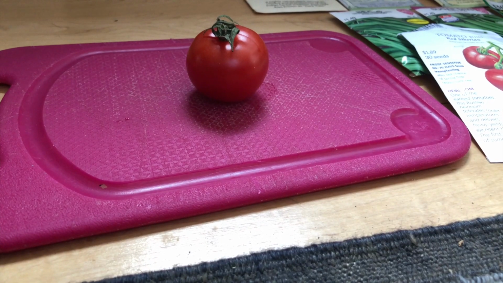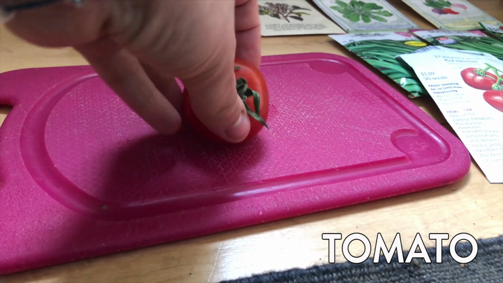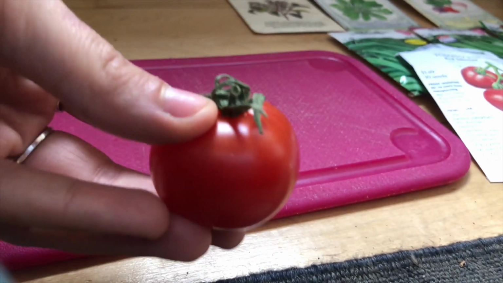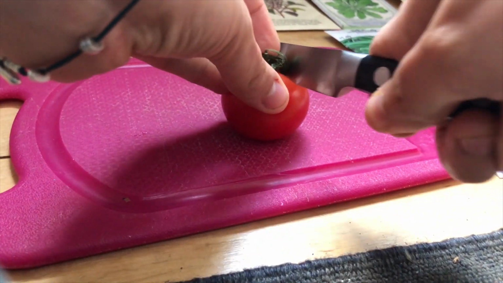So Sprout Up scientists, here we have our tomato, and this is the fruit that it would look like when it came off the plant, when it's ready and mature to produce fruit. And I'm going to show you guys what it looks like inside of the tomato.